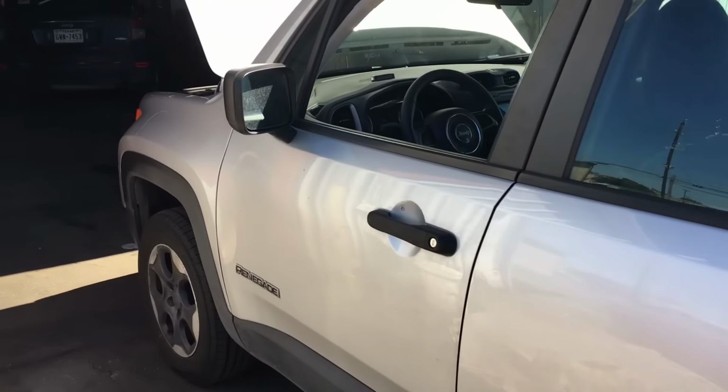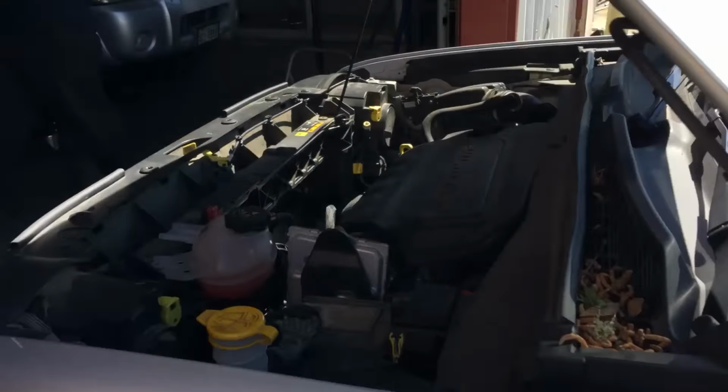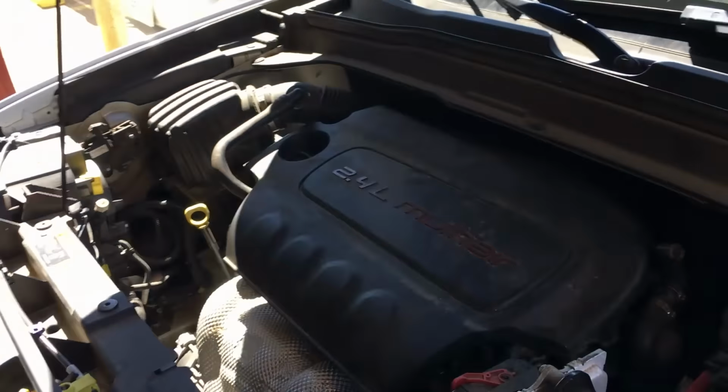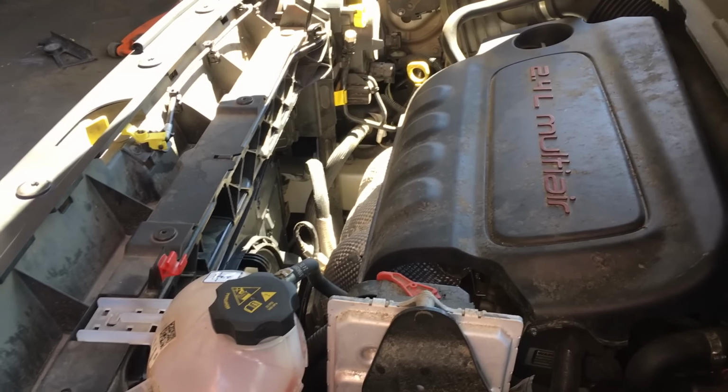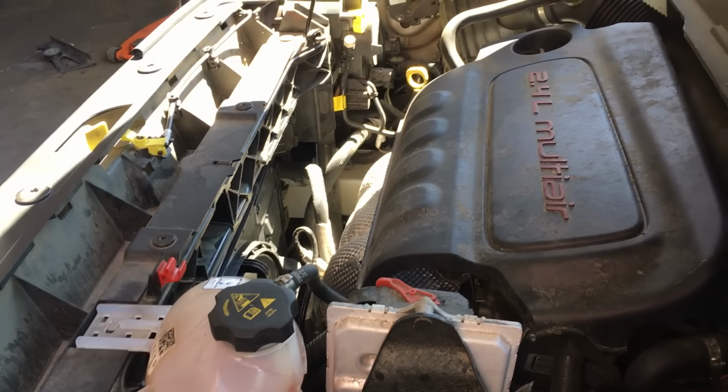Today I got this 2015 Jeep Renegade. I'll show you. 2015 Jeep Renegade. This is a 4x4 if it matters. And it has the 2.4 liter Multiair engine. I'm not sure what Multiair means, but anyway, this vehicle came in with a concern for the cooling fan. Customer actually purchased a cooling fan because she was pretty certain that the cooling fan was bad.